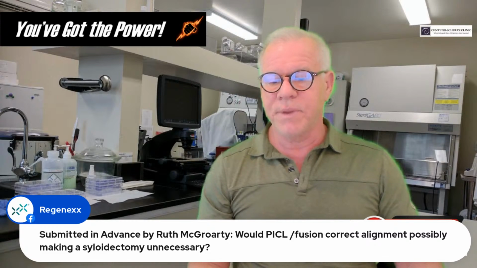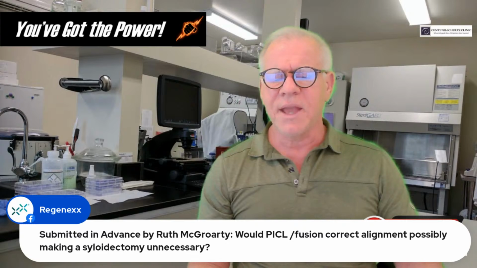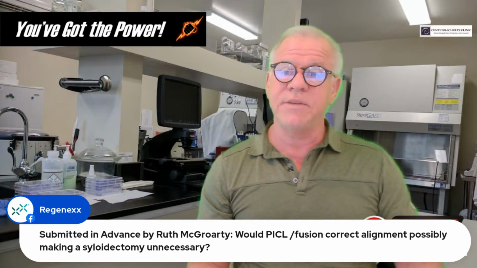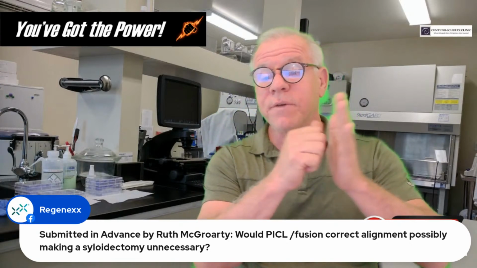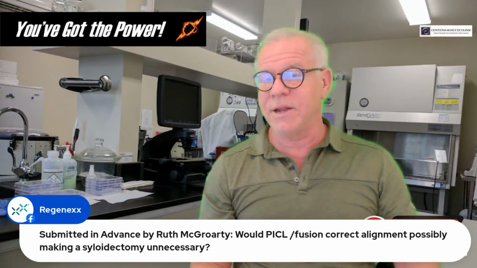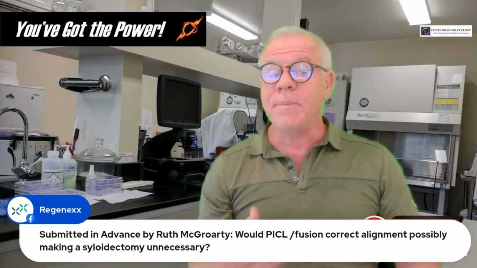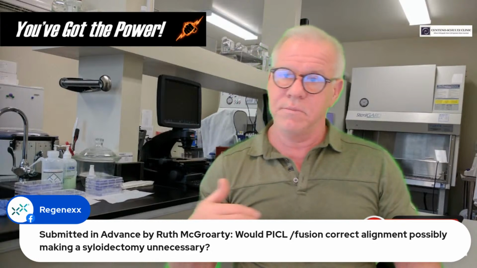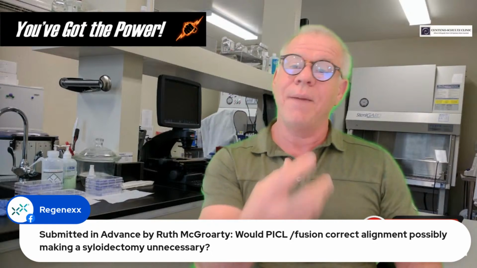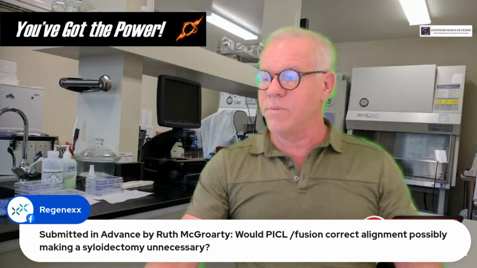Regenix, been advanced by Ruth. Would PICL fusion correct alignment possibly making a styloidectomy unnecessary? Yeah, I think the goal of any stabilizing procedure in the upper neck would be to reduce the instability, which is causing compression of neurovascular structures anteriorly. So that's why sometimes they'll do a styloidectomy and try to shave down the front of C1. The problem is we're really doing quite a bit of damage to multiple structures. So it would be far better to try to stabilize the anterior neck if that's a problem. May not be. But if that's a problem, you want to take care of that first before you start doing big surgeries where you are removing parts and pieces.